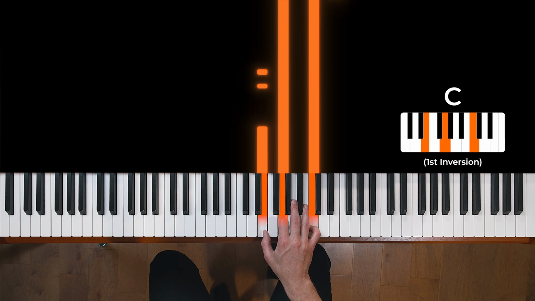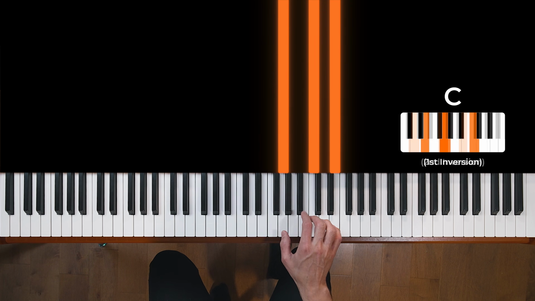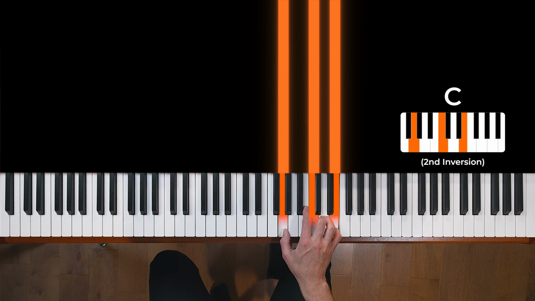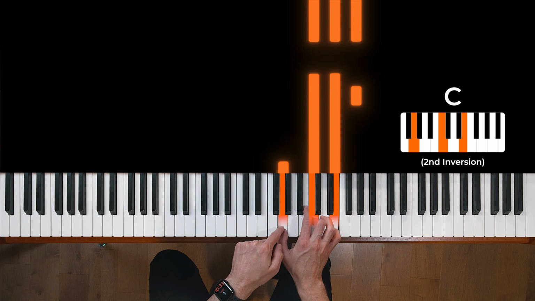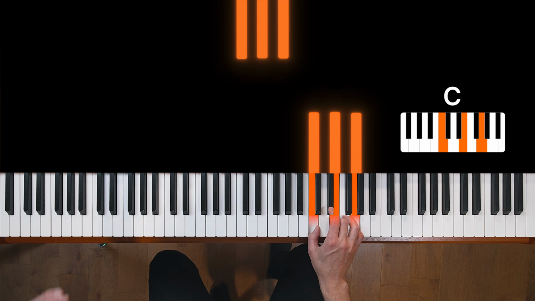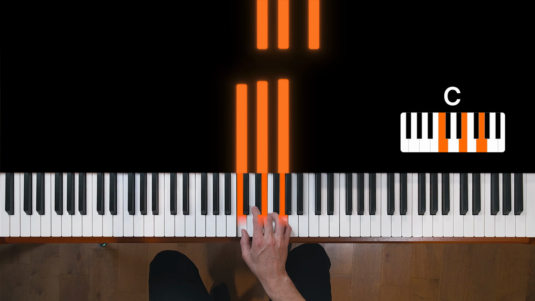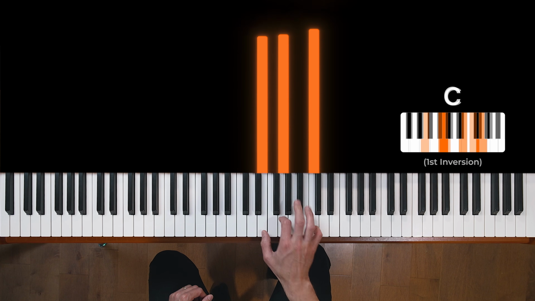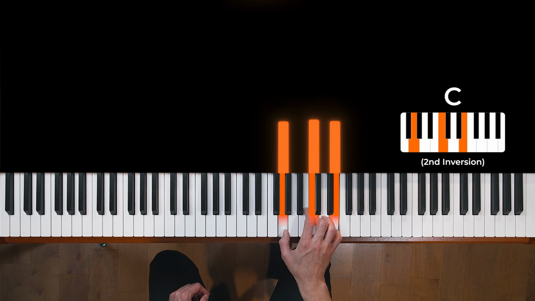If I do this again, moving this E to the top, I have the second inversion. And if I do this again, moving this G over here, I have the same C. So the first one is called root position, then first inversion, and second inversion.